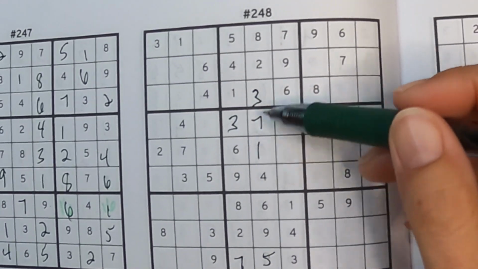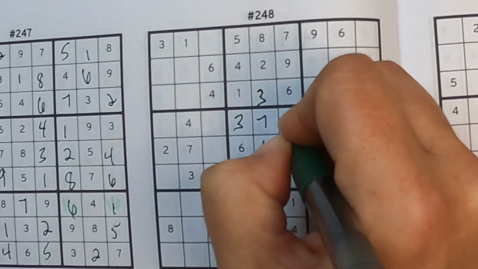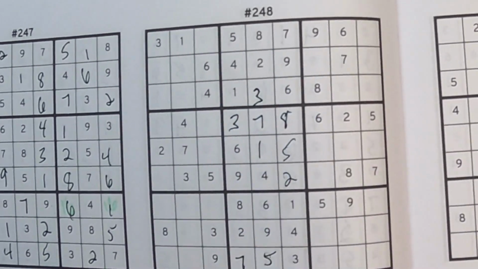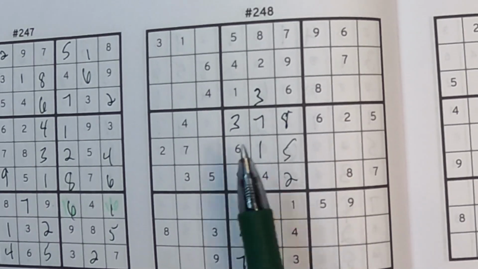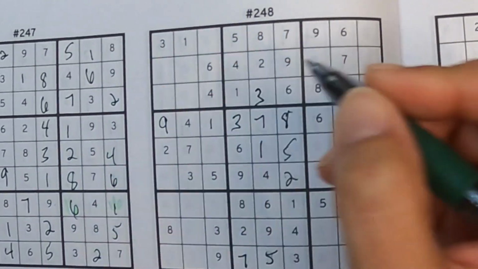For this box now, we're missing 2, 5, and 8. We've got 2 and 5 here, so this is our 8. 2 here, so 5, 2. For this row now, we're missing 1 and 9. We've got a 9 here, so 1, 9.